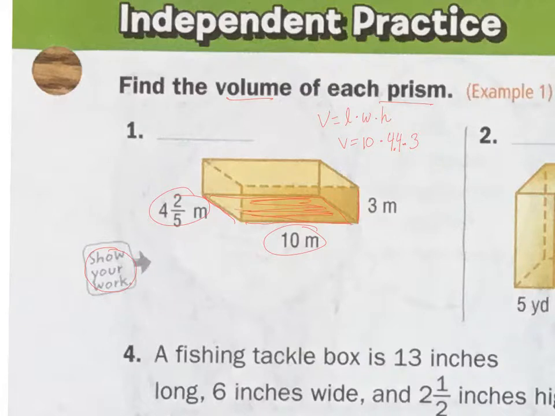Once I get the area of the base, then I know I have to do that 3 times to get up to the top. Okay? So let's multiply those. 10 times 4.4 equals 44. So if I do these two first, volume equals 44 times 3. Then I do times 3, and that gets me volume equals 132.